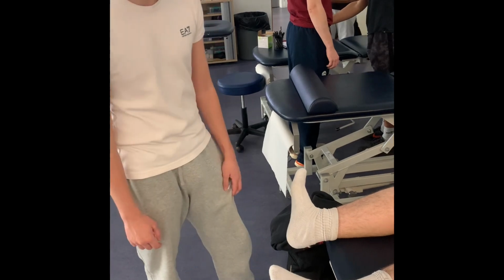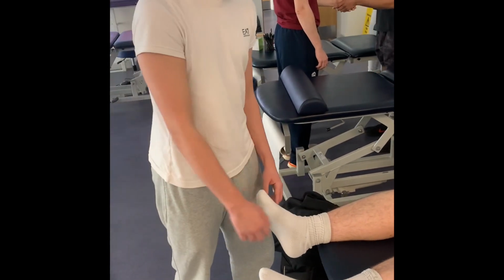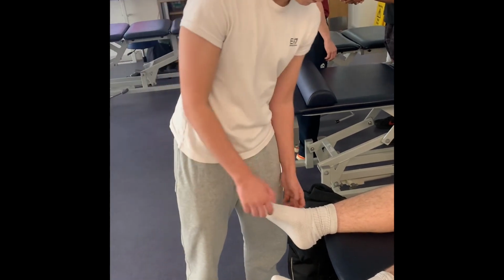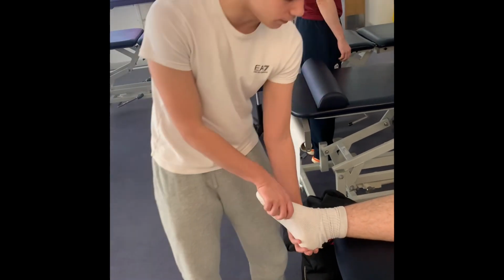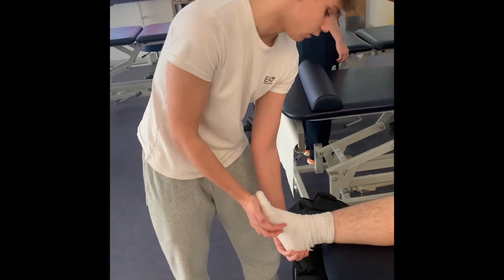Eversion, active. This is when you instruct the client to move their toes away from the body. Passive eversion. Once again, take the weight of the foot and ensure that the client is relaxed, and now move the foot from an inward position and take the foot to an outward position.